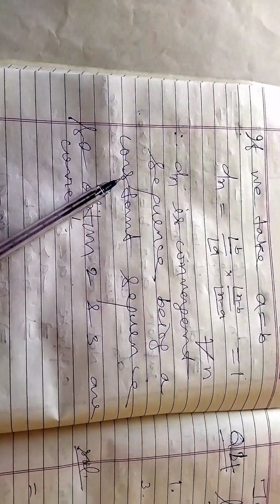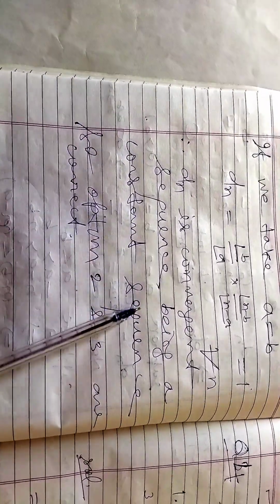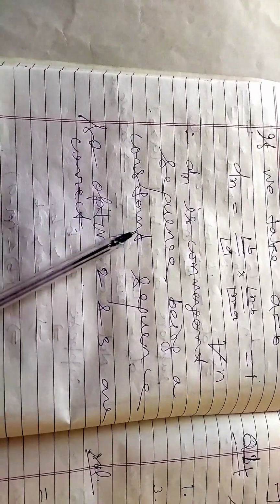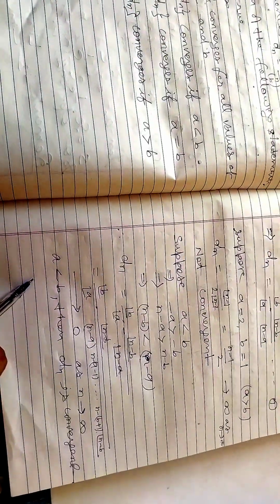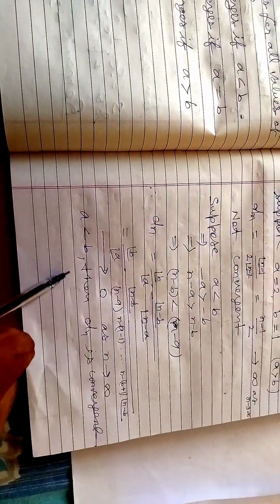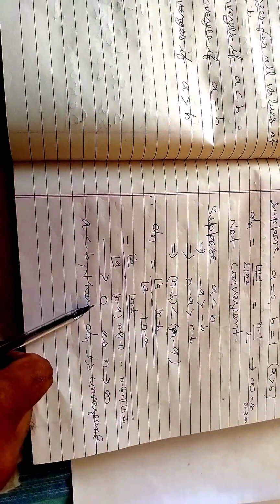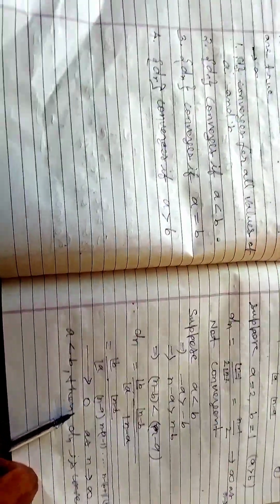Why? This is a constant sequence, and a constant sequence is always convergent. That means at a equal to b the sequence is convergent, and for a less than b the sequence is also convergent because it converges to 0.